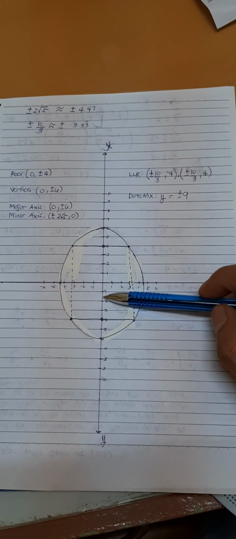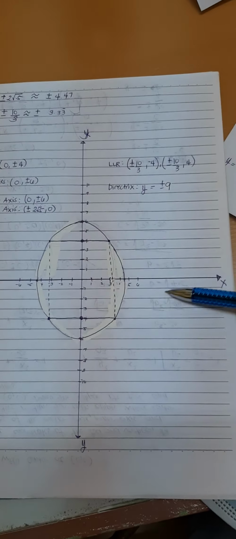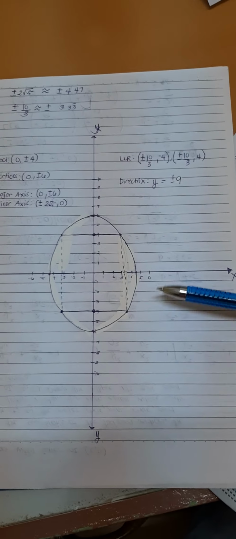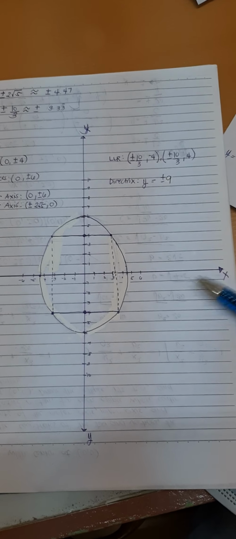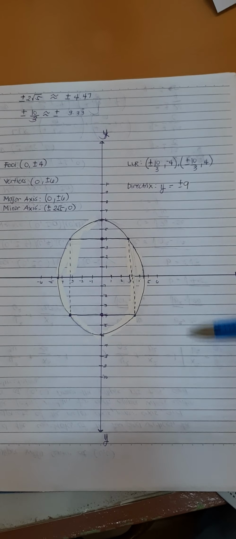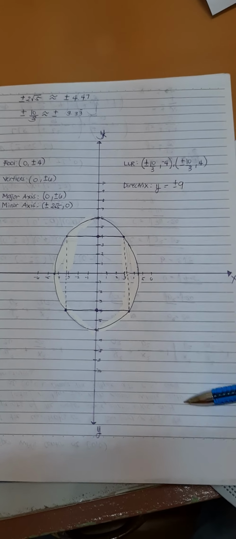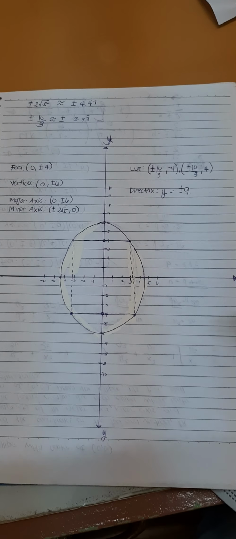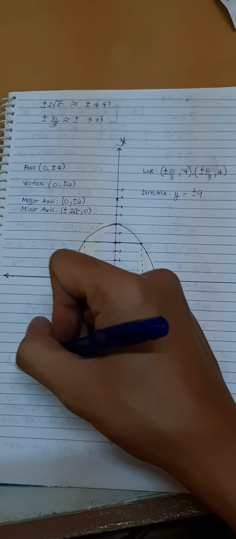But if your ellipse goes like this, wider horizontally, your major axis is the x-axis. Therefore, your directrices is vertical. Take note of that. So here we have y is equal to 9, so we have it here and here, and we will just draw the line for your directrices.